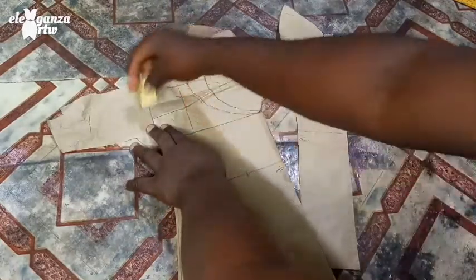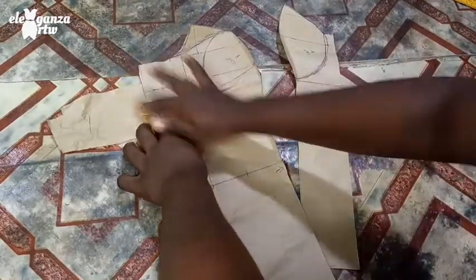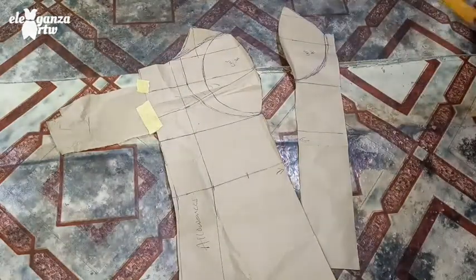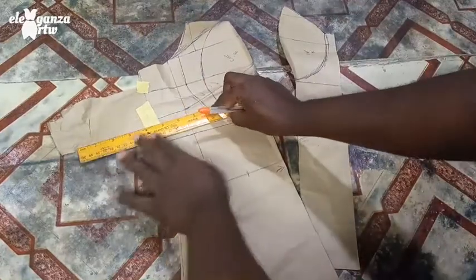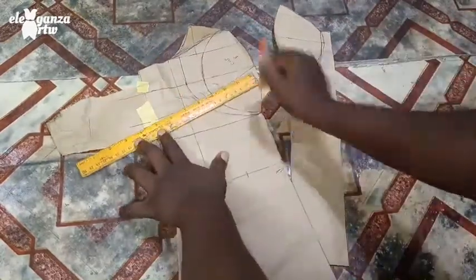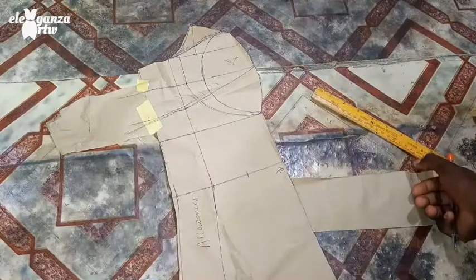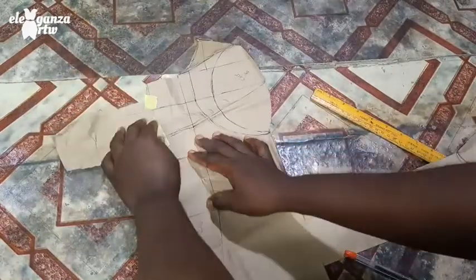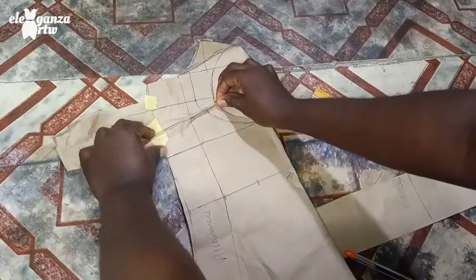And I'll come here. Then I'm just going to extend the line. So after doing this, I will pleat.